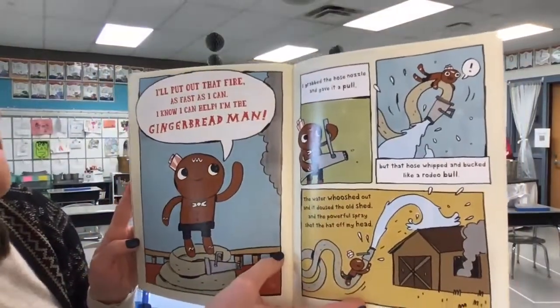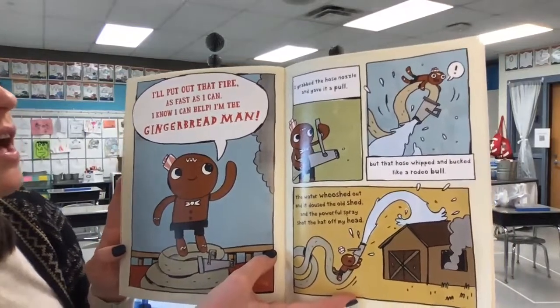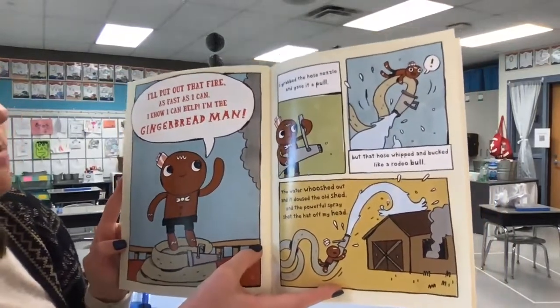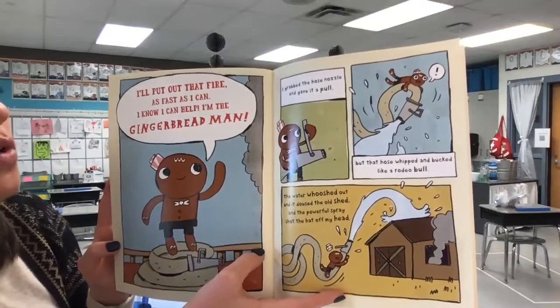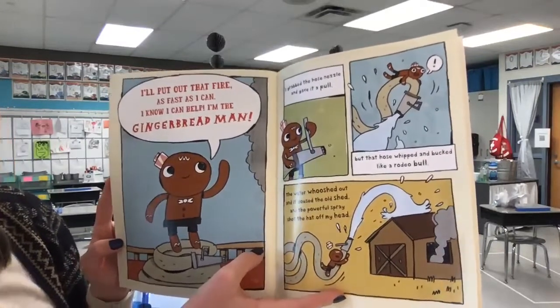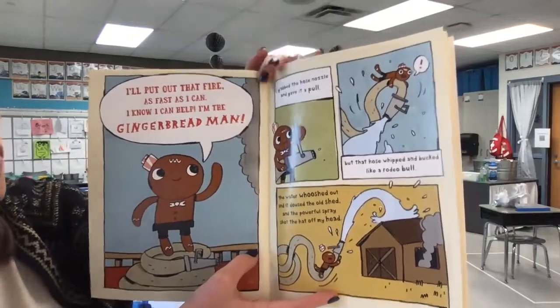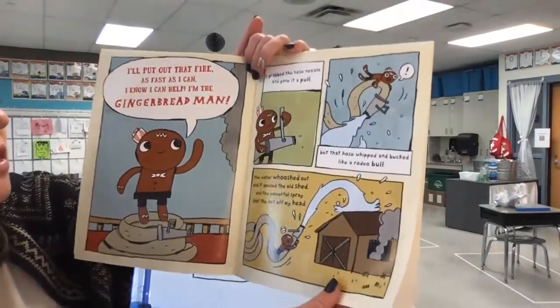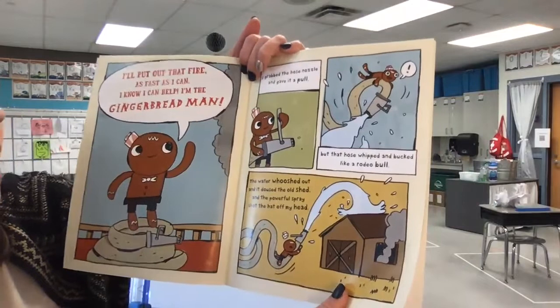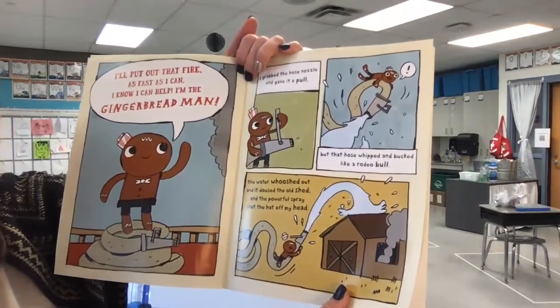I'll put out that fire as fast as I can. I know I can help. I'm the gingerbread man. I grabbed the hose nozzle and gave it a pull, but that hose whipped and bucked like a rodeo bull. The water whooshed out and it doused the old shed, and the powerful spray shot the hat off my head.